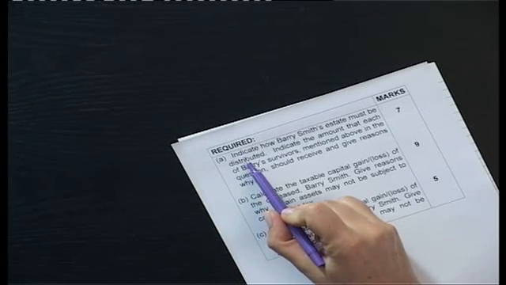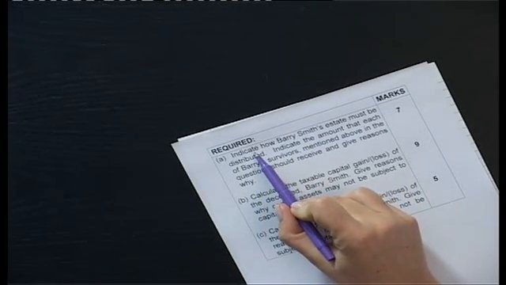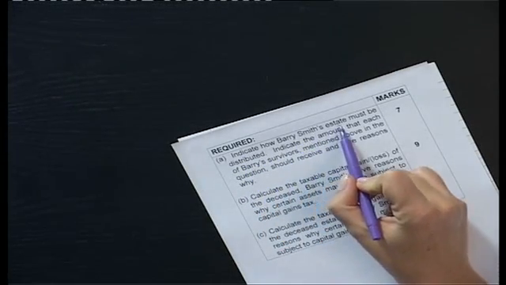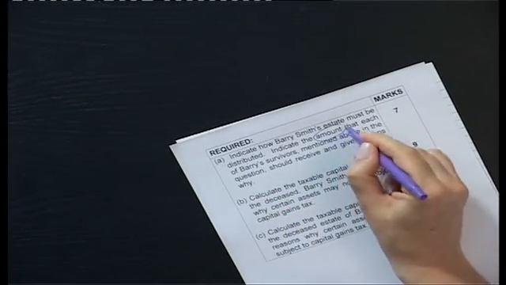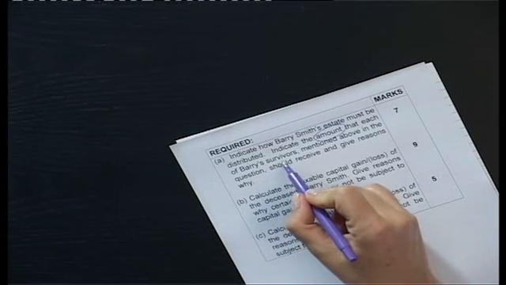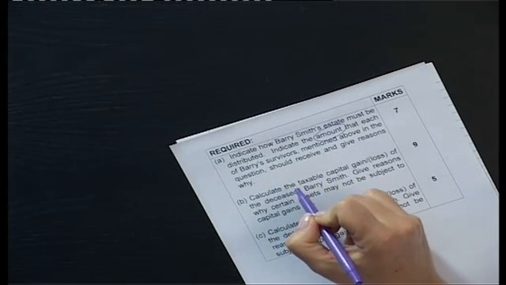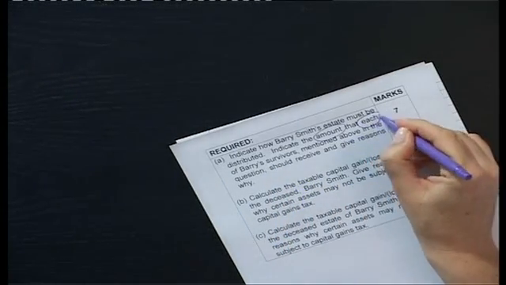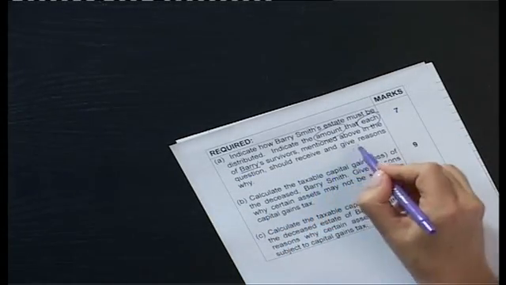If we look at question 3 now, part A's required part says you need to indicate how Barry's estate will be distributed. Indicate the amount that each of Barry's survivors mentioned in the question will get. So we need to address each of Barry's survivors. And don't forget, it says here we need to give reasons why each of those survivors will get the amount that they will get.